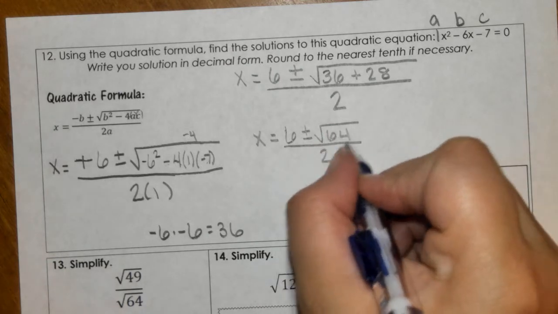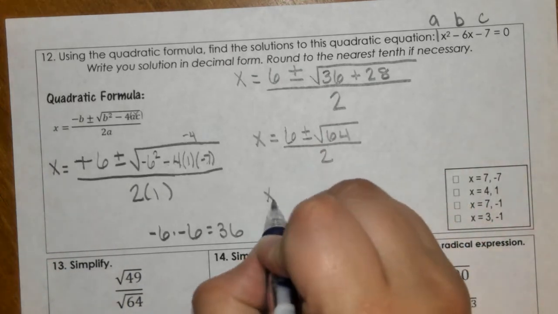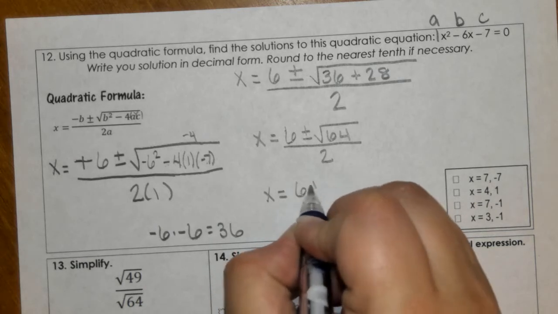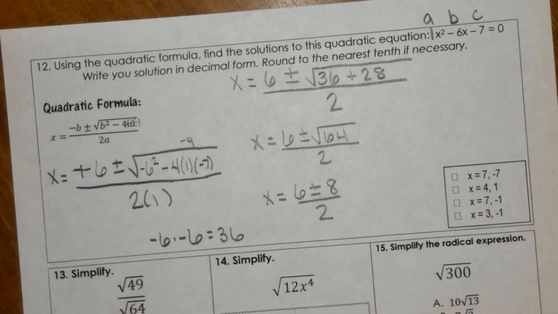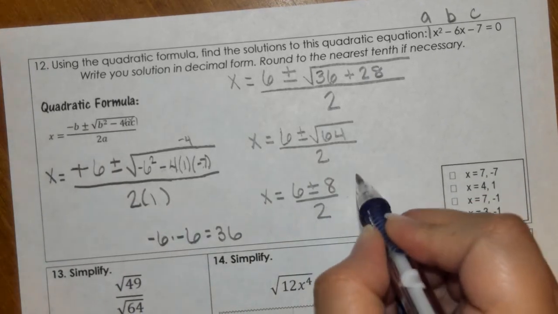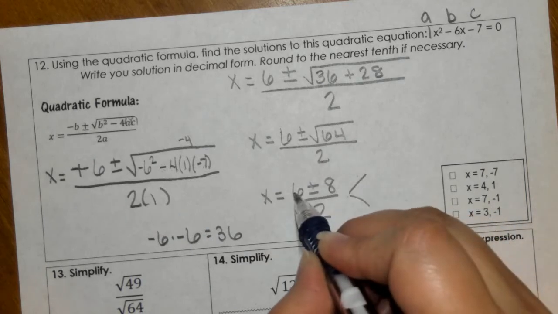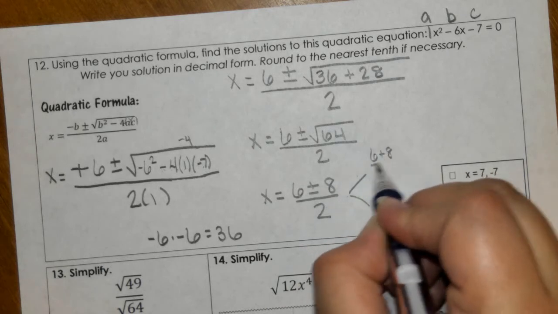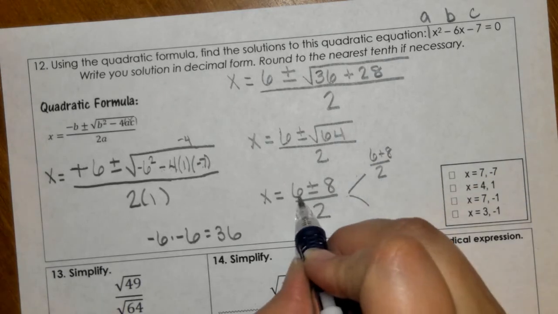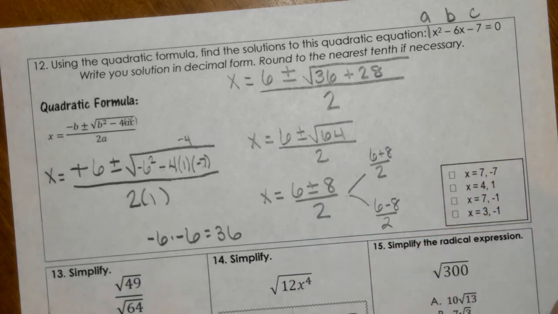And 64 is a perfect square. So the square root of 64 is 8. So if it's a perfect square, I don't write the radical. And then what I do is I branch this off. So I would say I have 6 plus 8 divided by 2, and I have 6 minus 8 divided by 2.